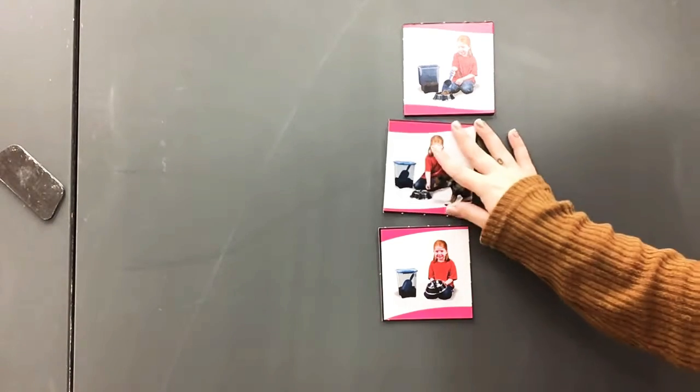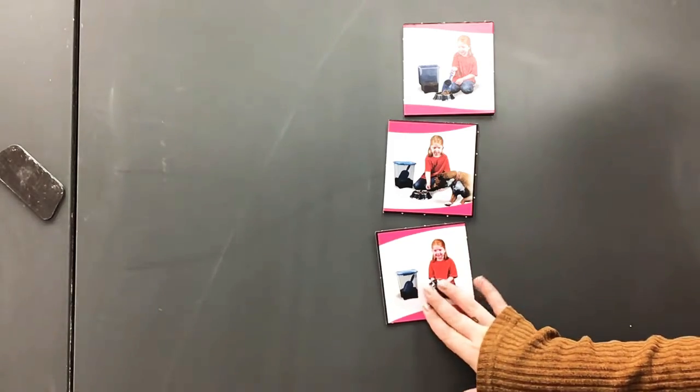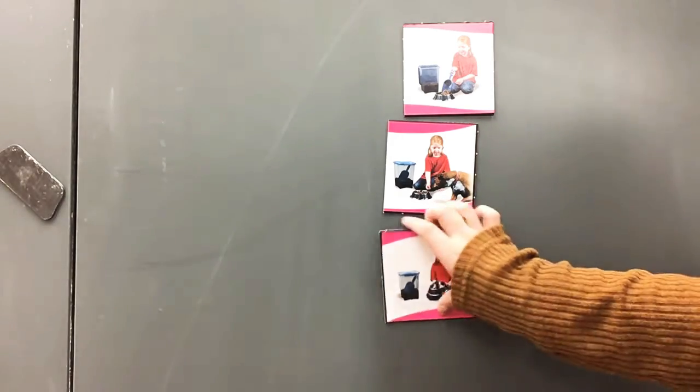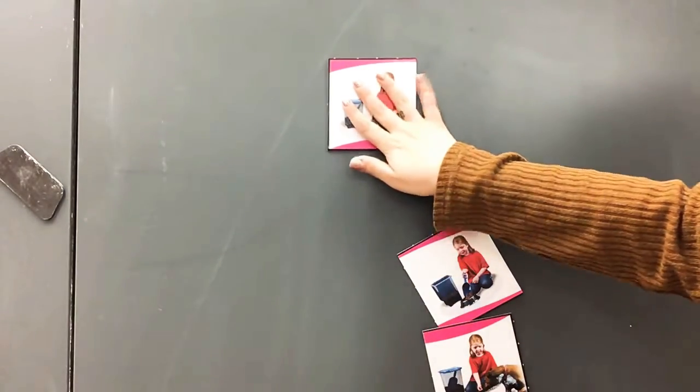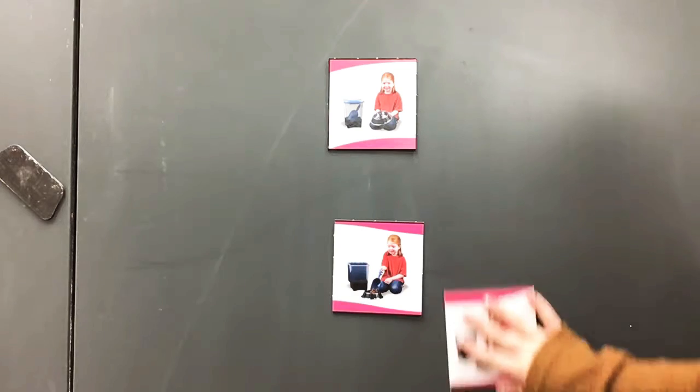Now, what does she need to get first? She has to get the bowl first, right? So that's going to be number one. So we're going to move these down. That is first. She has to get the bowl to feed him. Then what does she do? Oh my goodness, I dropped her. I hope she's okay. Okay, what comes next?